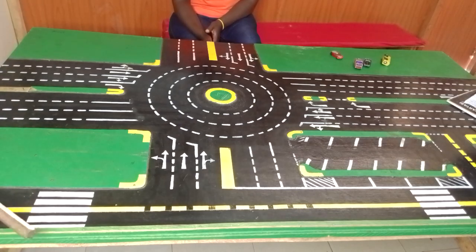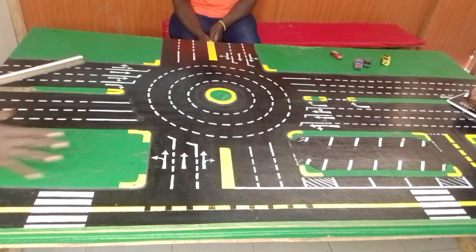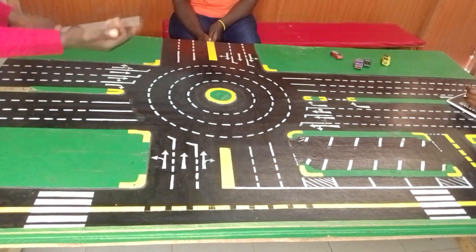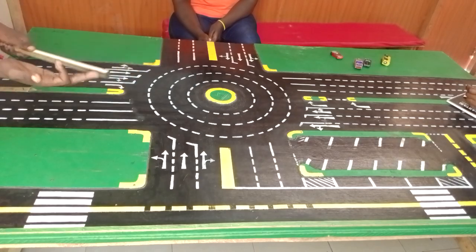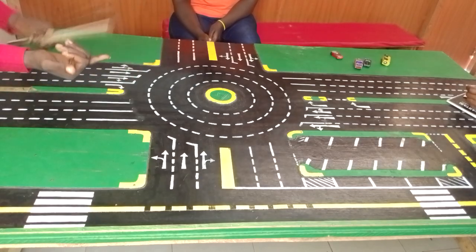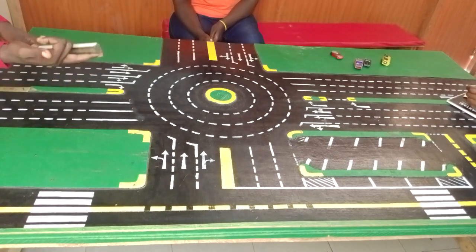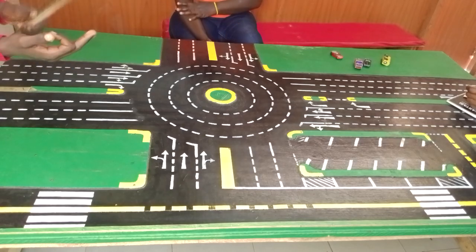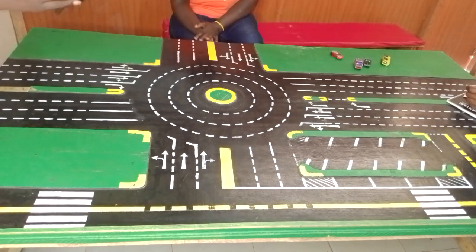A traffic light has red, amber and green. Red means stop. Amber or yellow means get ready or prepare to go. Number 3 is green, which means go.